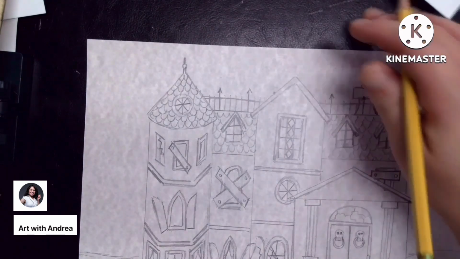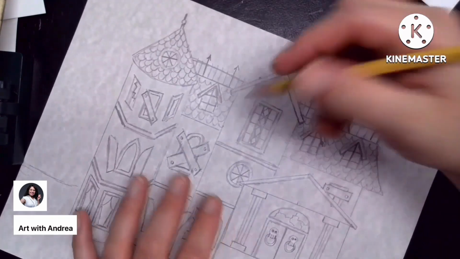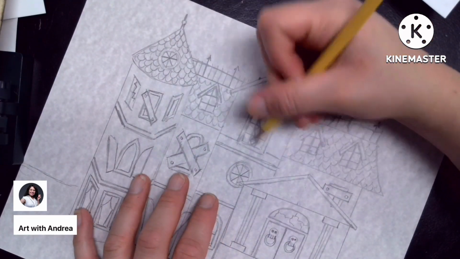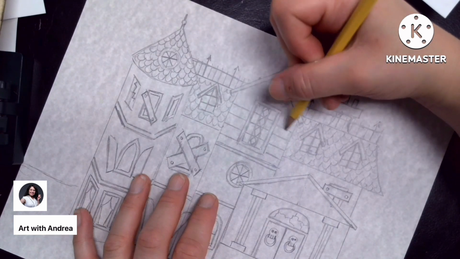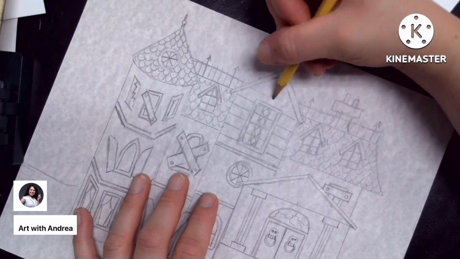Next, I'm going to draw some patterns in the different sections of my house. I'm going to start with this area right here with the fancy window and draw some horizontal lines across. Feel free to use a ruler at any point if that helps you make smoother lines.